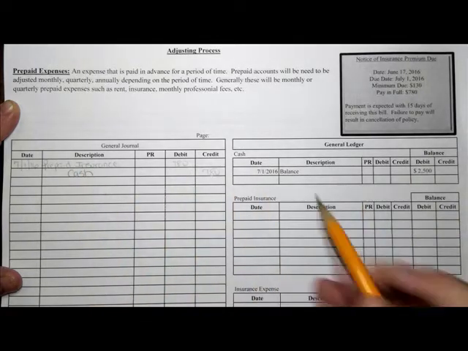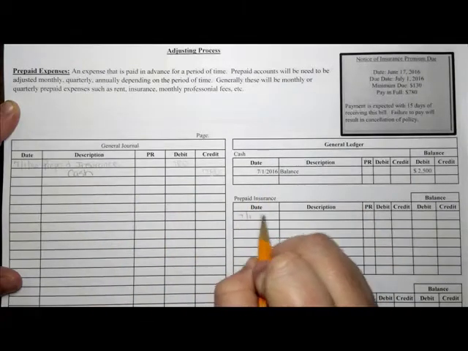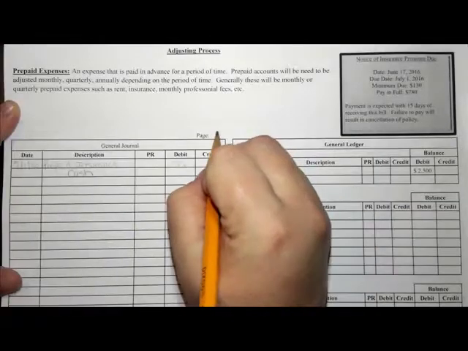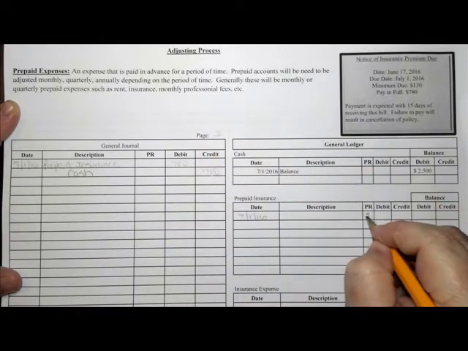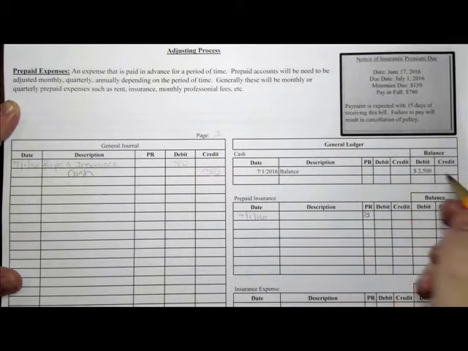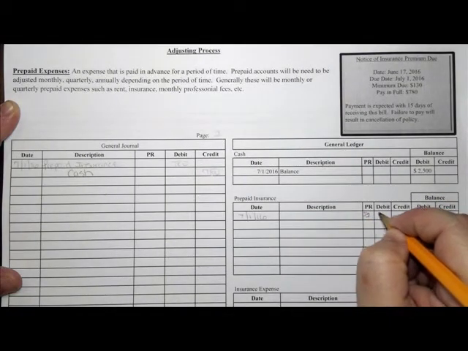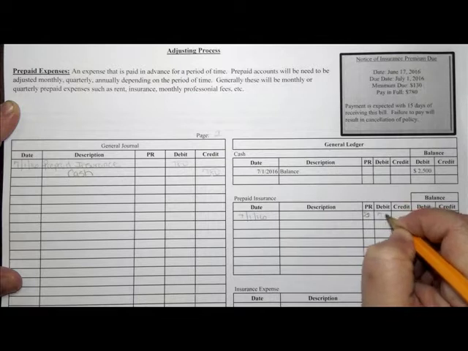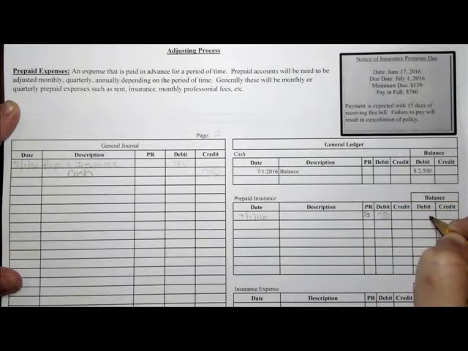So we had a debit to prepaid insurance on July 1st, journal page number 1. We had a debit for $780, and since there was not a beginning balance, we now have a debit balance of $780.